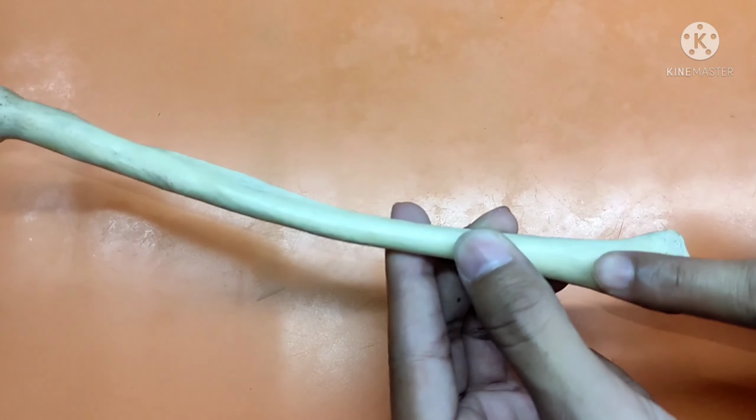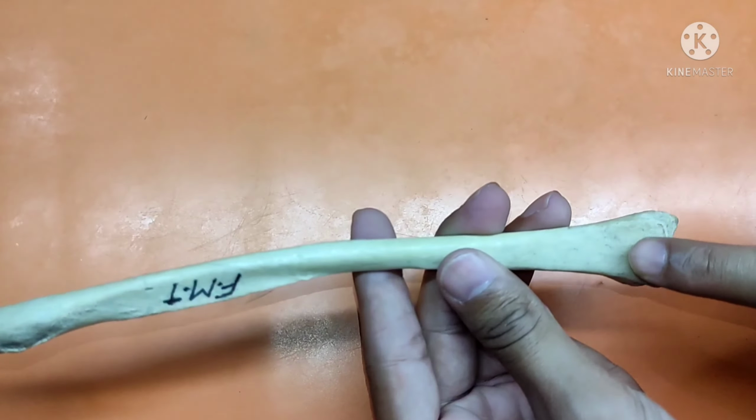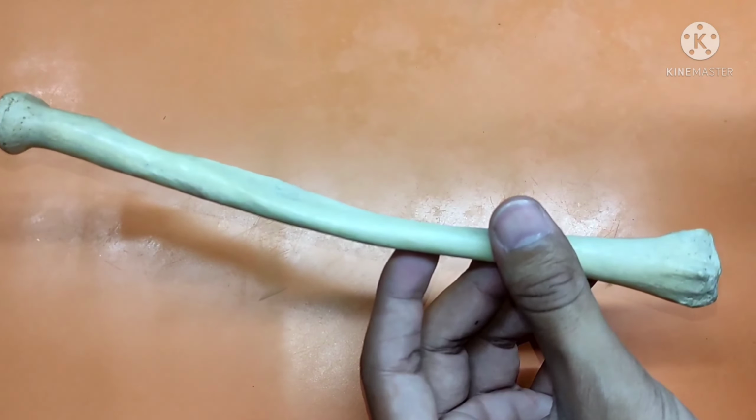This is on the posterior surface. This is posterior surface. This is anterior surface. So dorsal tubercle of Lister should be on the posterior surface.